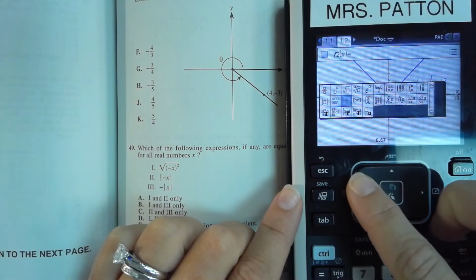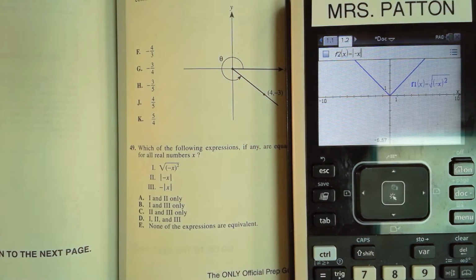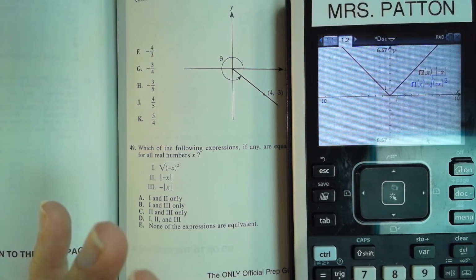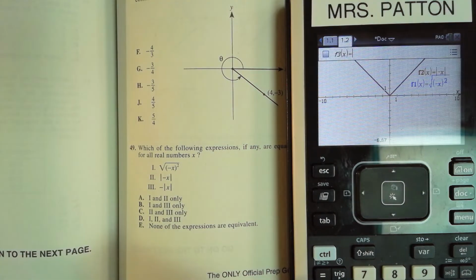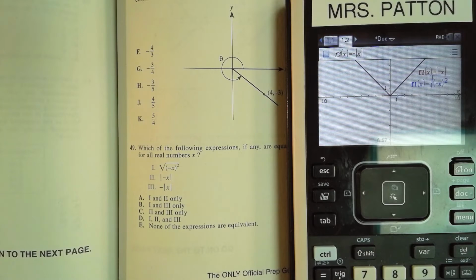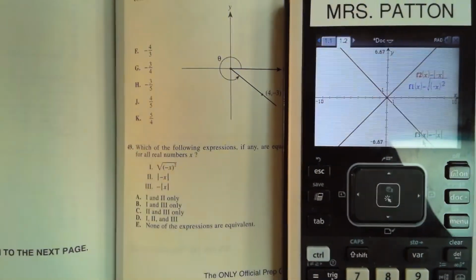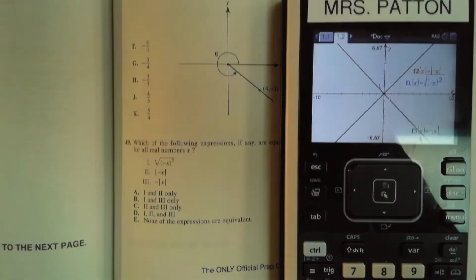So I hit the button to the right of the 9. It's my templates button. And I have a -x. I see that it went right on top of the old graph, so I have a feeling 1 and 2 are the same. And then I'm going to type in that third one, which is negative my absolute value of x. Okay, and I know it's a little hard to see the colors here. I don't know if I can fix that at all.